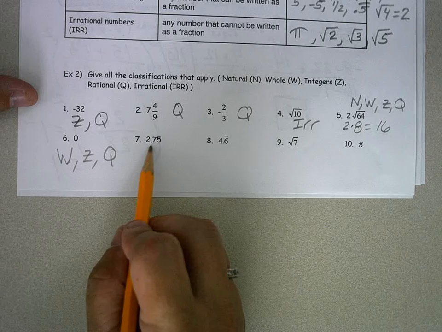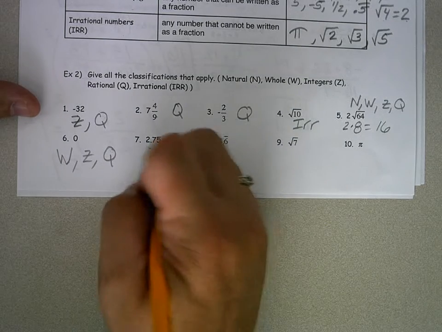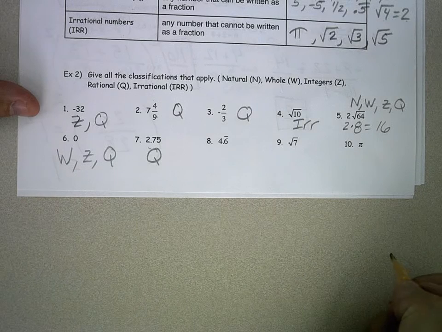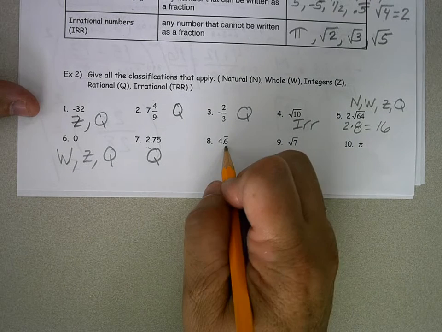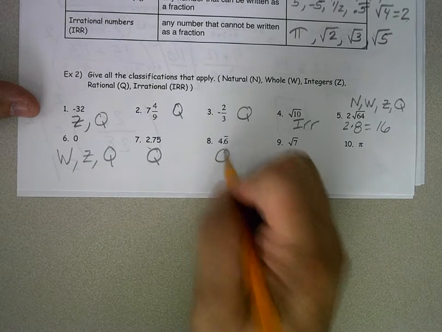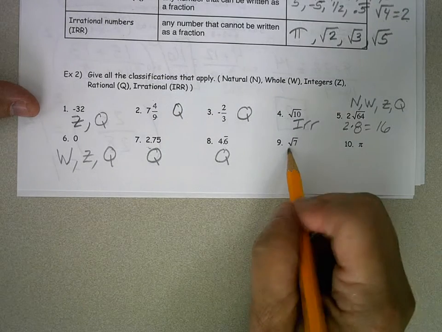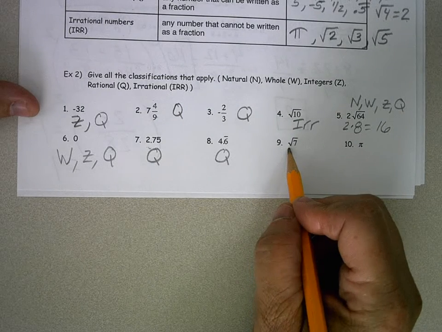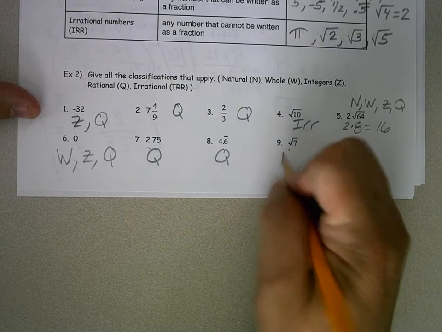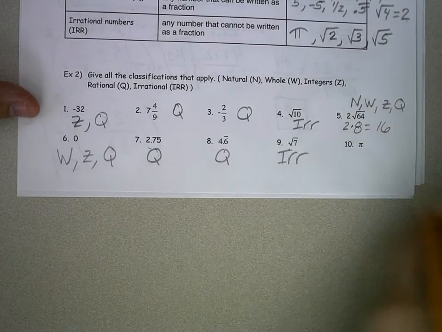2.75, you've got these fractions or these pieces, so that is a rational number, which is q. 4.6 repeating is a rational number. Square root of 7, there's no number times itself, which equals 7, so that is irrational.